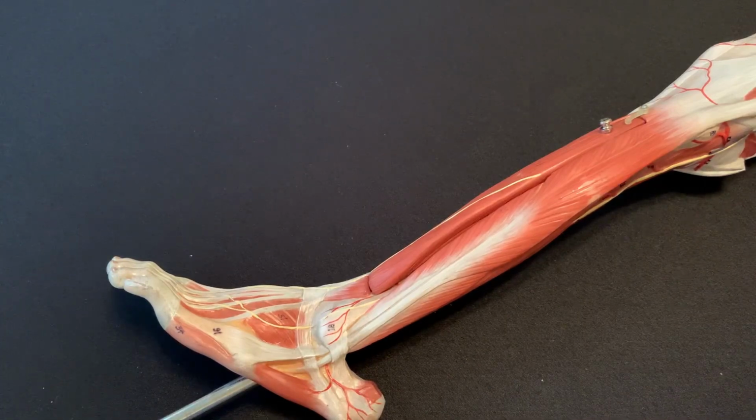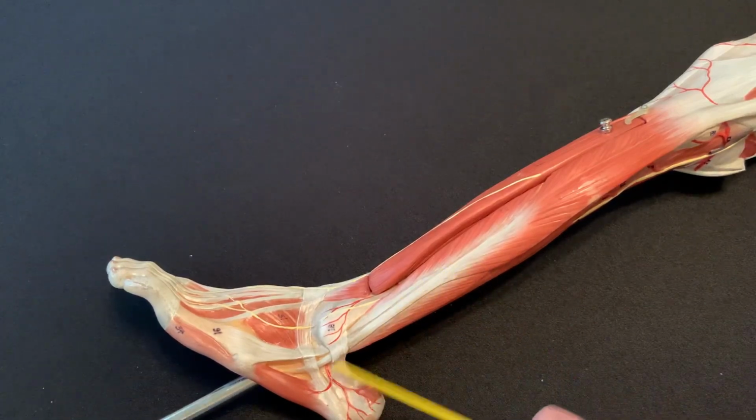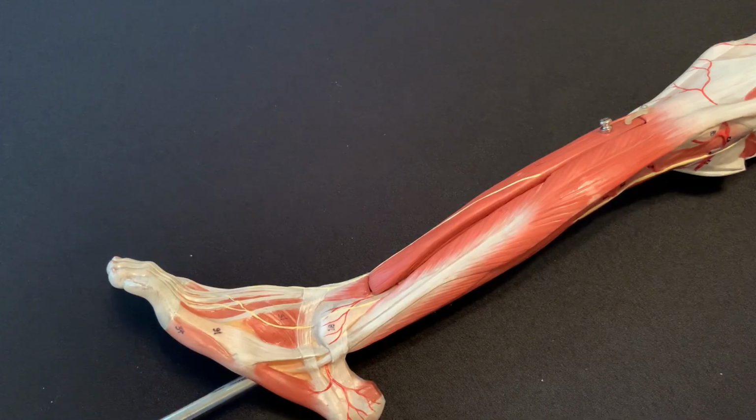So we've only been talking about plantar flexion thus far, but because these are on the lateral side of the leg, these are going to assist with eversion as opposed to inversion. So again, the muscles that have the name fibularis in them, the fibula is the lateral bone, these are everters. The ones that have tibialis in the name of the muscle, those are medial, those are going to be inverting the foot.